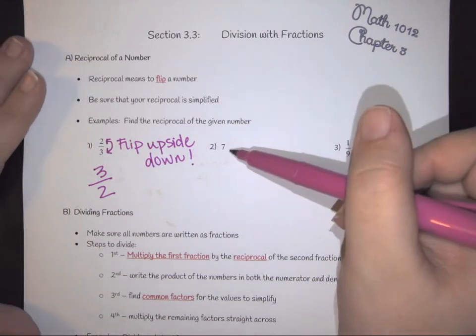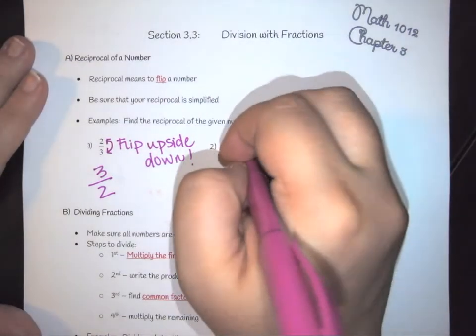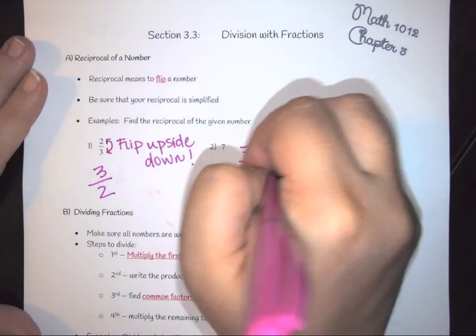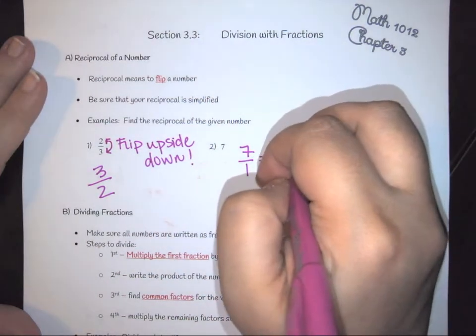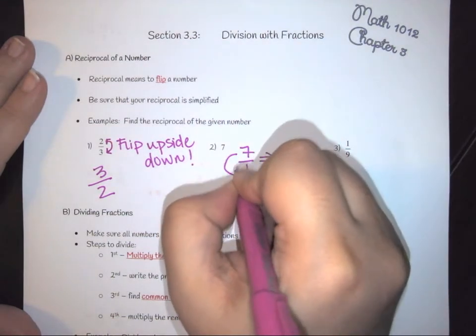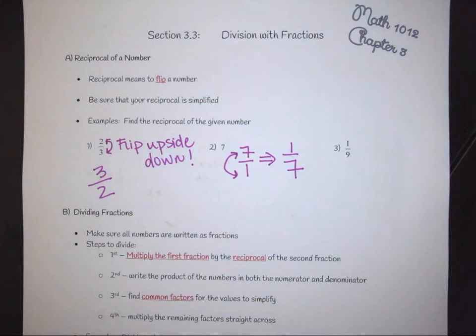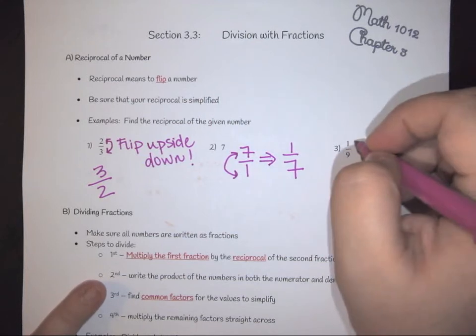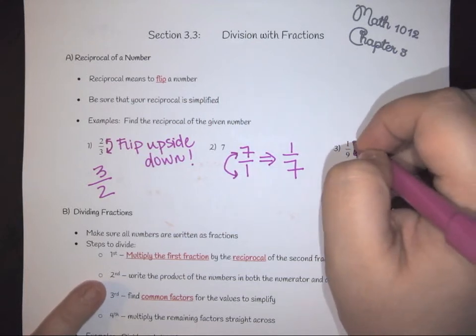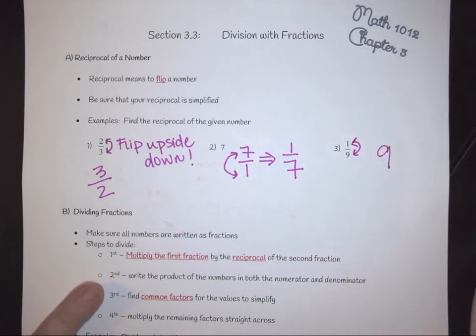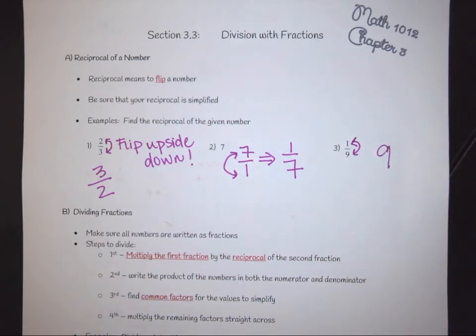If you have a whole number, we need to remember that this is the same as 7/1, so that means my reciprocal becomes 1/7. Because again, we would flip the 1 and 7, make it stand on its head. Last, if I have 1/9, again, remember reciprocal says I'm going to flip, and so then this would just simply become the whole number 9.